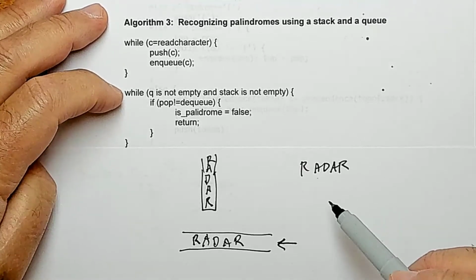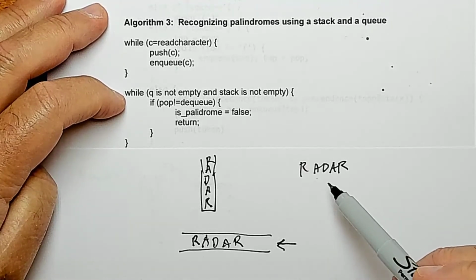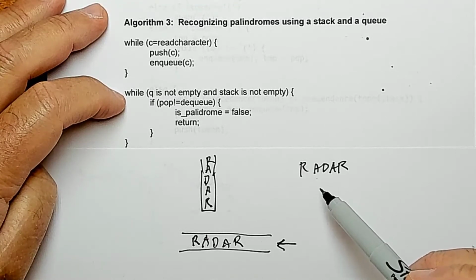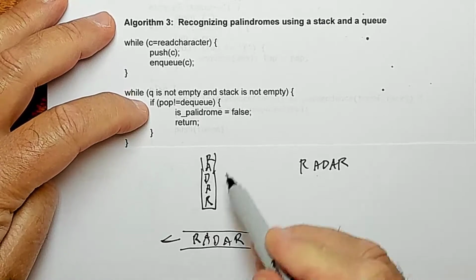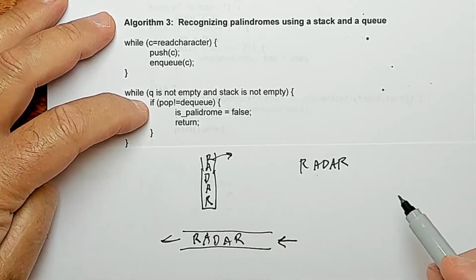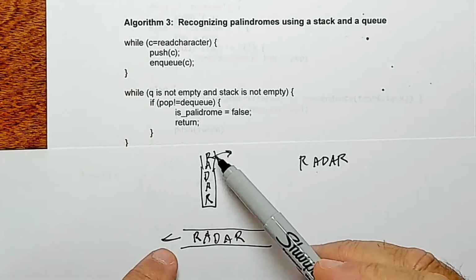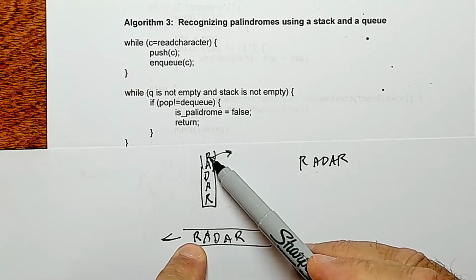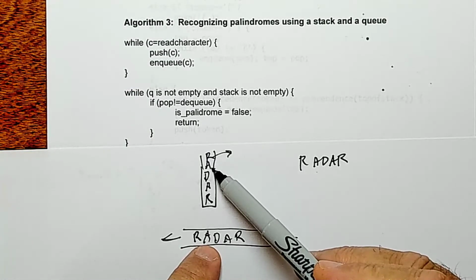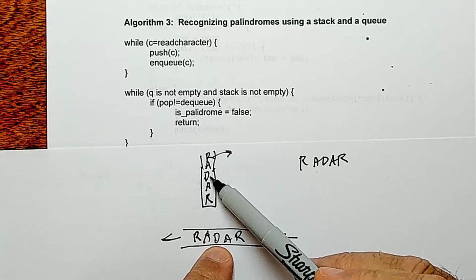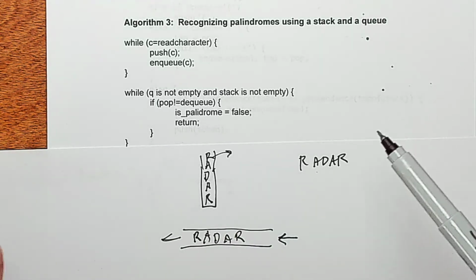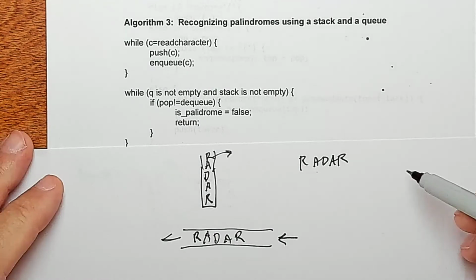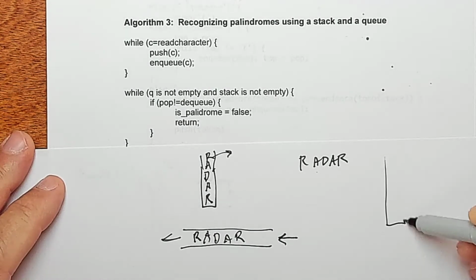Then, while the stack is not empty and the queue is not empty, we check if the data we've popped and the data we've dequeued are the same, and they should be the same, right? So you pop off the R and the R, they're the same. The A and the A, they're the same. The D and the D, they're the same. A and the A, the R and the R. So it's a palindrome.